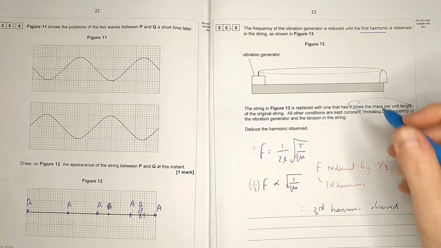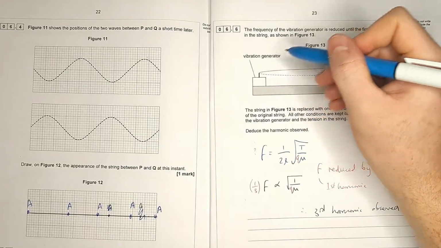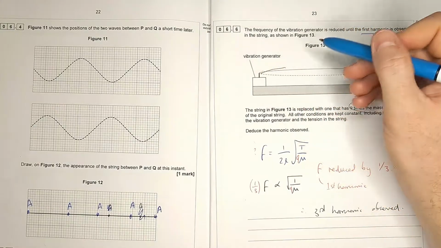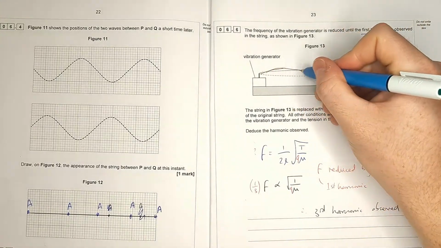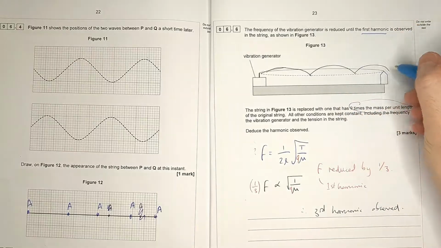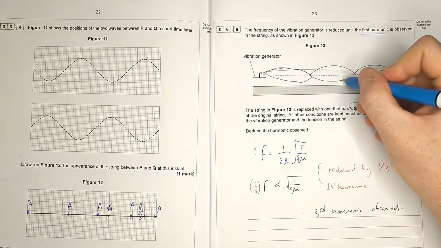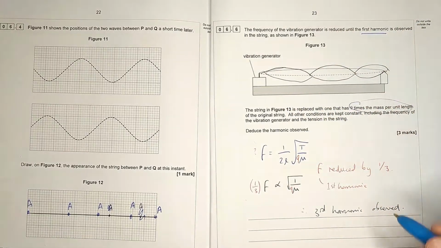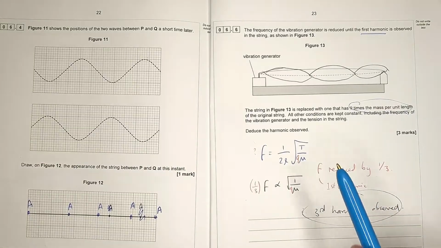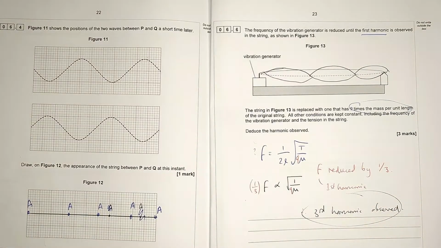So we're going to have something like this, 3 loops, a bit neater than that. God, that's not very neat at all. But anyway, that's enough. As long as your working's clear enough, that will be fine for your 3 marks for that question.